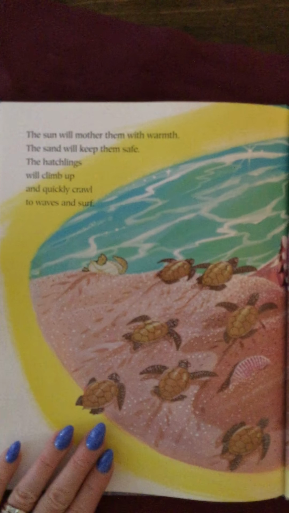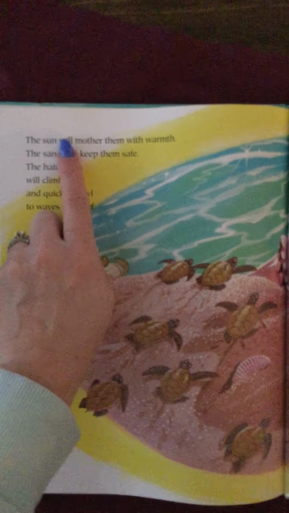And then, of course, with our conclusion, we see the turtles climbing and crawling into the ocean. This piece is really beautiful. The sun will mother them with warmth. The sand will keep them safe. So this is a phrase, of course, the sun is not really their mother, but it's keeping them warm since the mother turtle doesn't stay behind to stay on the eggs like a bird would.